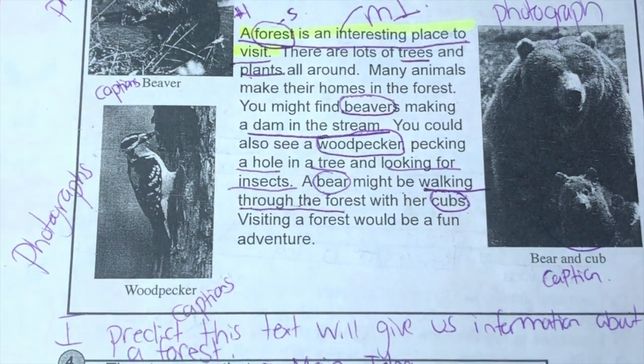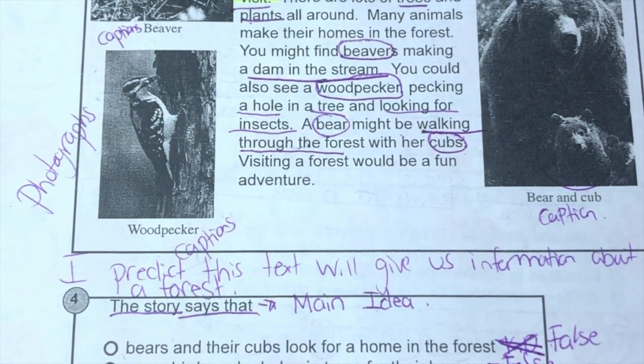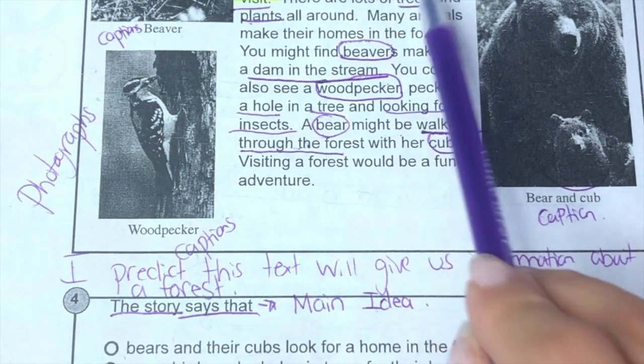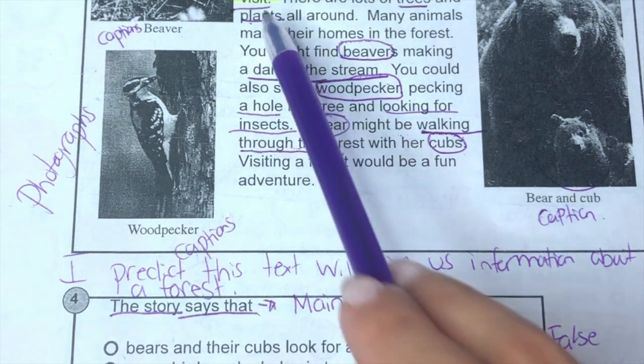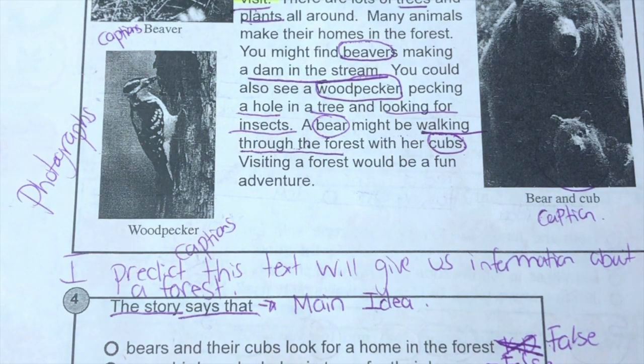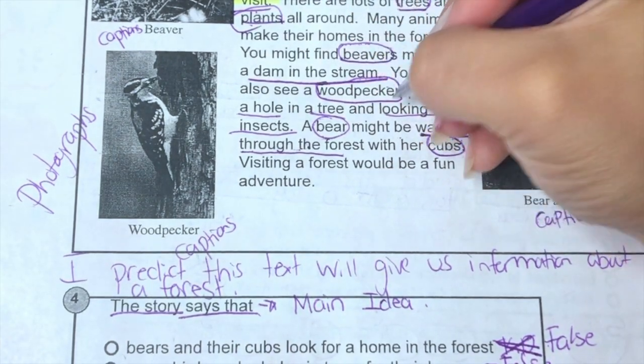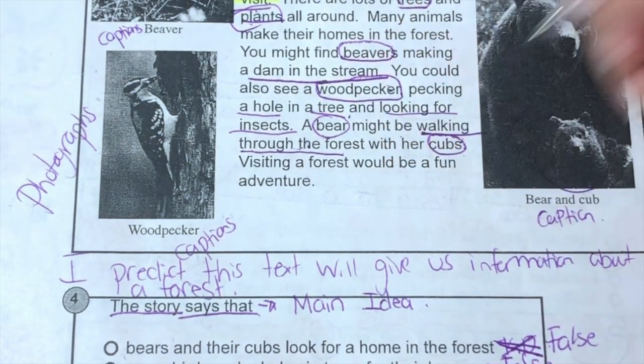So if you notice, they did not say it exactly how it's in the story. They used synonyms. A forest is a good place, interesting place to visit. And what about visiting it? You can see what? Different things. What kinds of different things can you see in a forest? Trees, plants, beavers, woodpeckers, bears, and cubs.